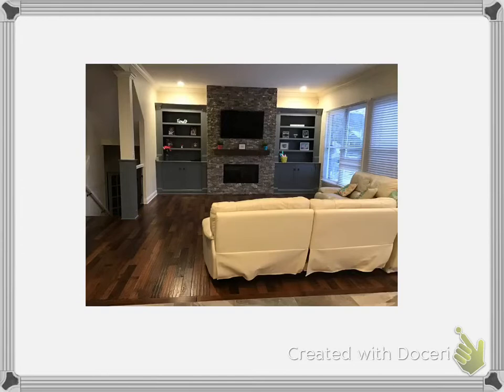As you can see, here is my living room, and I have spent a lot of time sitting in there, spending time with my family, making puzzles, watching TV, lots of different activities going on.